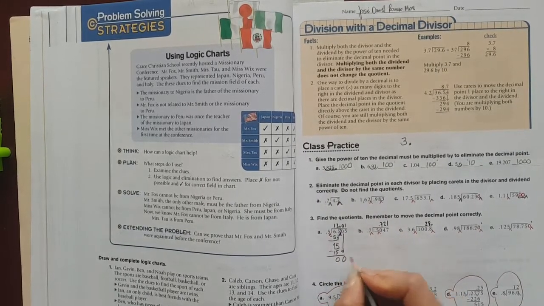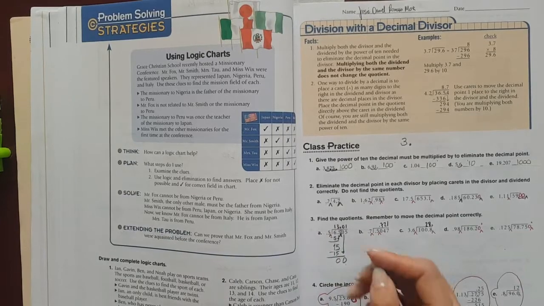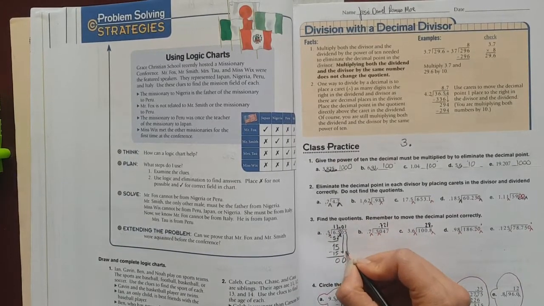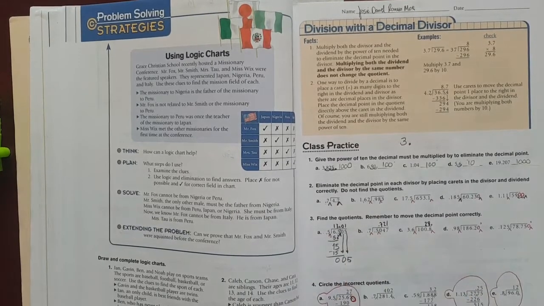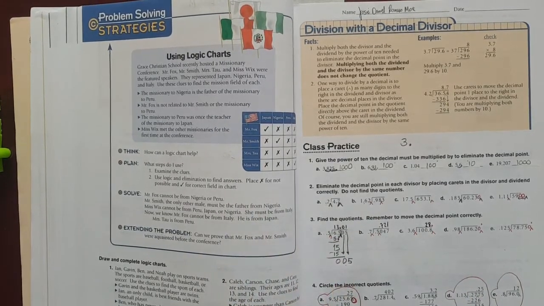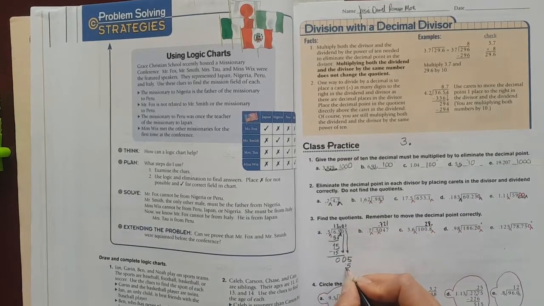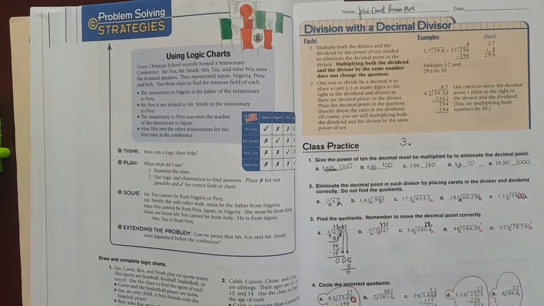What happened next? Bring down. May I find 5 in 0? No. So I'm going to write down a 0. And next, bring down 5. How many times may I find 5 in 5? 1. So 5 multiplied by 1, 5. 5 minus 5, 0. Let's move on to the next one.